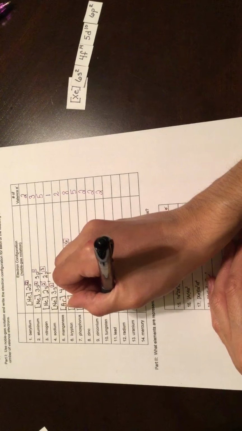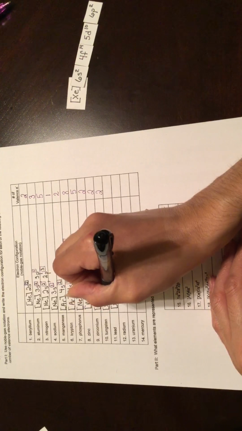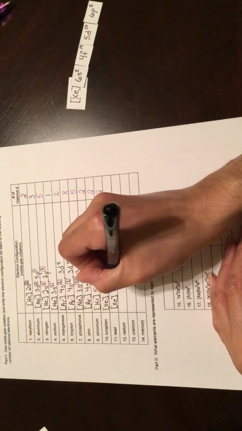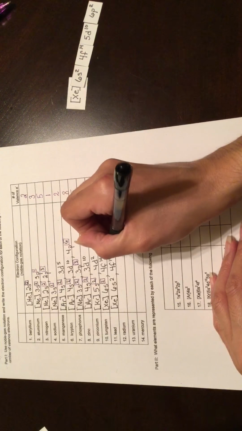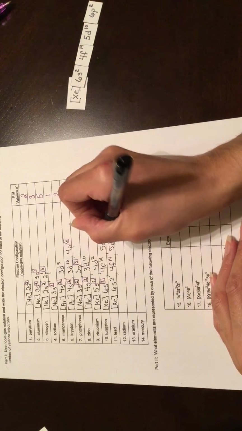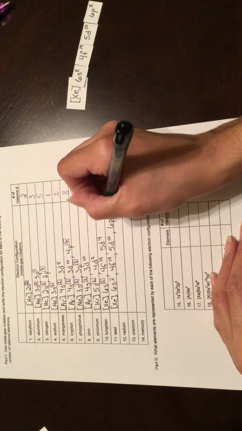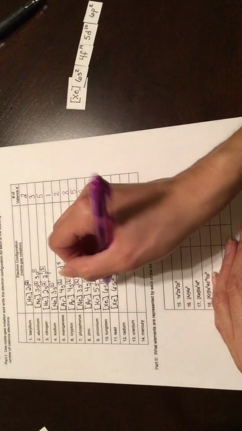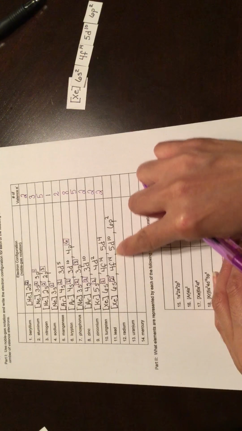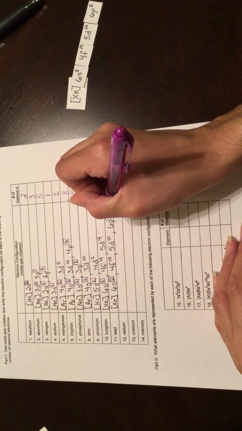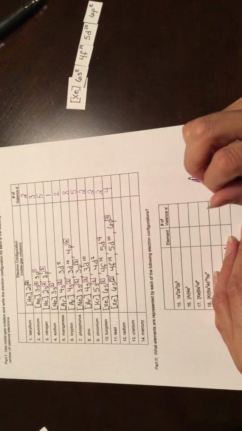So just write it out: Xe 6s2, 4f14, 5d10, 6p2. So how many valence electrons do I have? I have 2 right here, my last s, so that's 2. Following my last p right here, so that gives me 2 plus 2 equals 4.